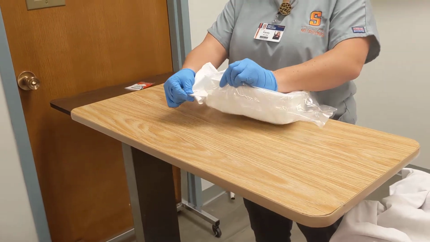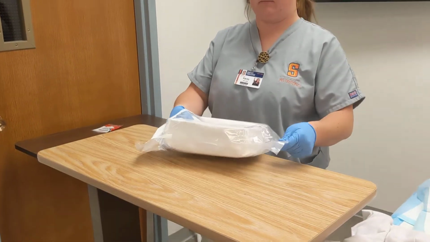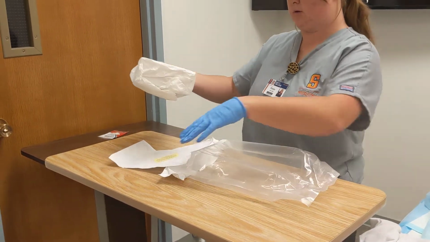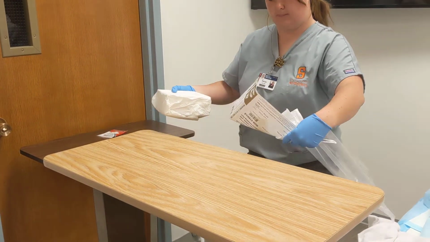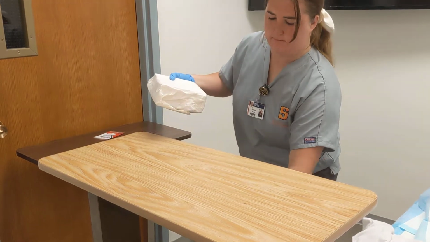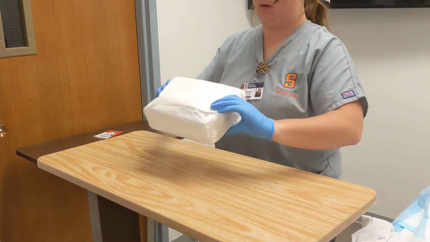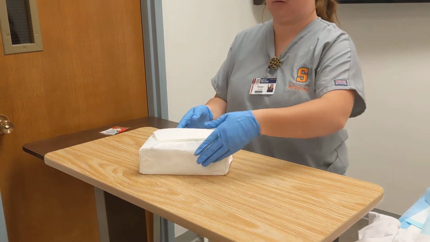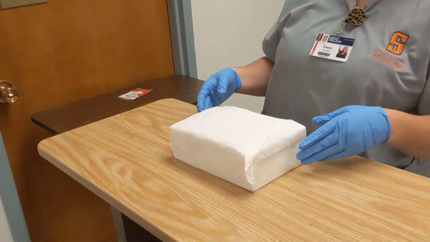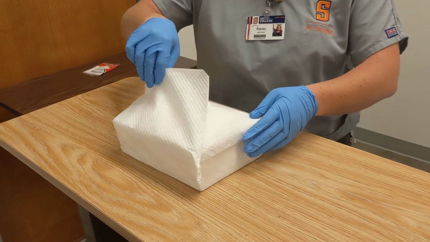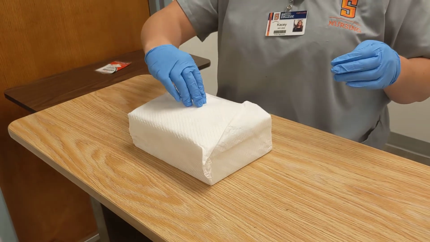Okay, so we're gonna just pull this out. Put that in the garbage. Okay, so now we're gonna open our kit up, and we're gonna be using sterile technique.